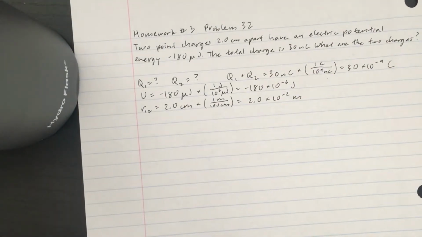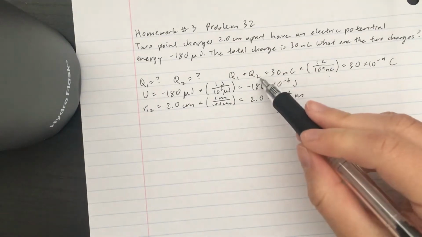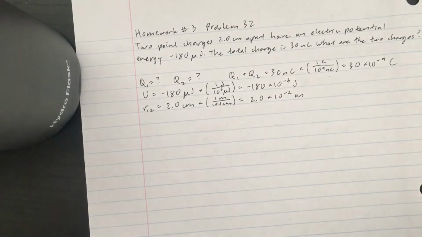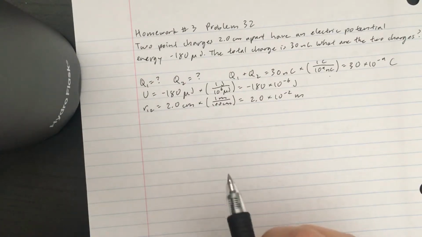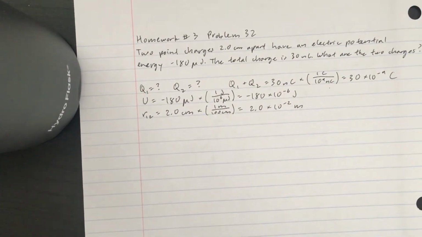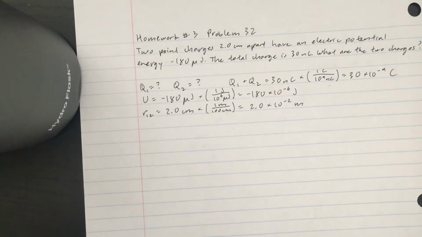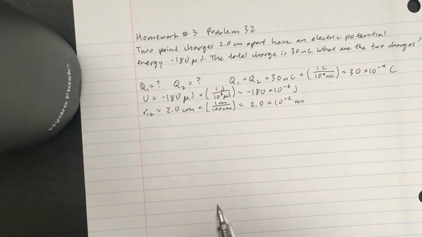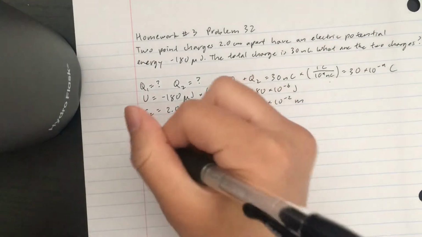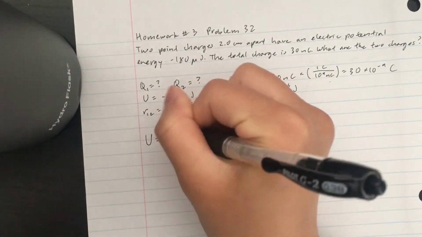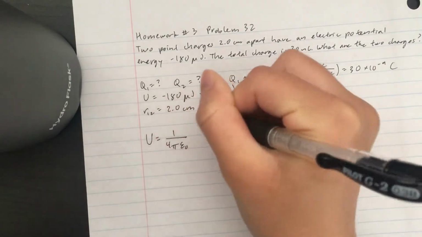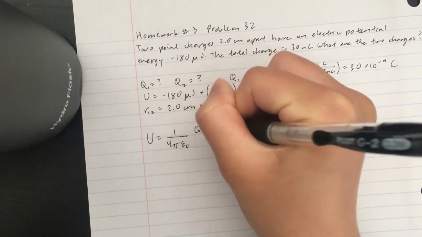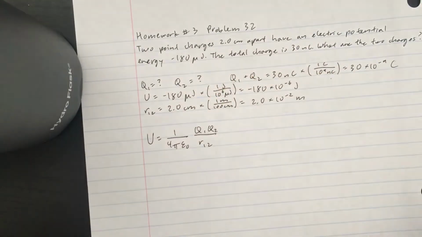All right, so we have one formula, Q1 plus Q2. We need another formula, and because we have U and R12 available, let's use the formula for the electric potential energy of 2 point charges. We can plug in these values and solve for Q1 and Q2. So the formula is U equals k Q1 times Q2 over R12.